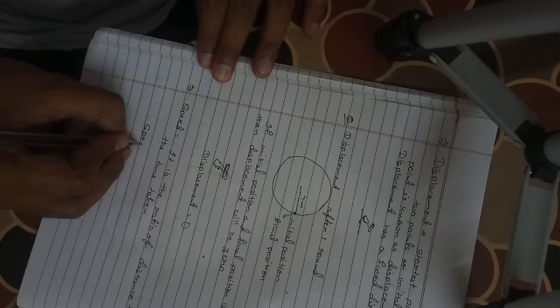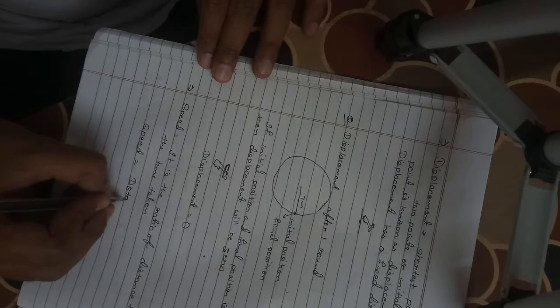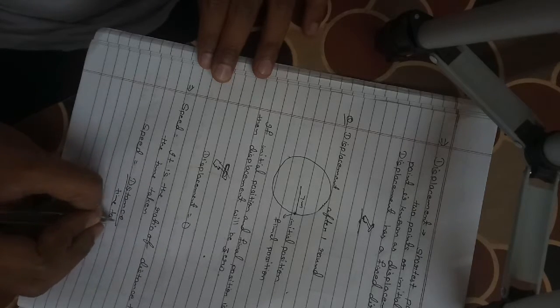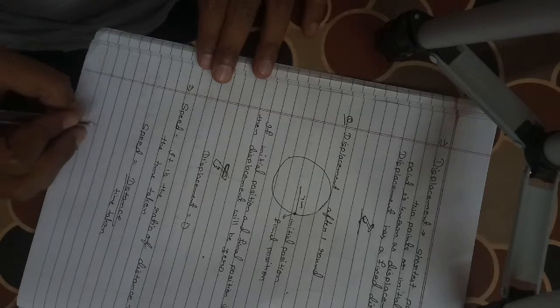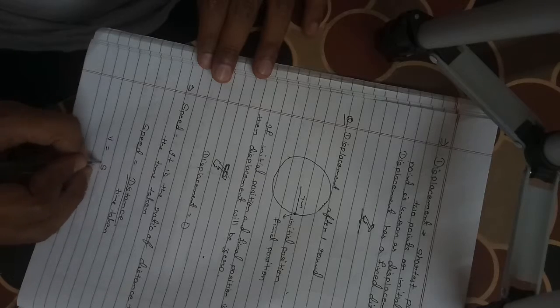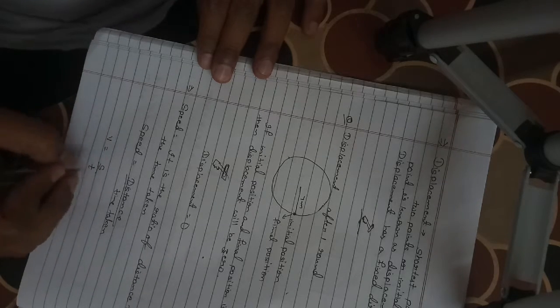So speed is simply equal to distance upon time taken, and it is also represented by v, and distance is represented by s, and time is represented by t. These are the symbols.